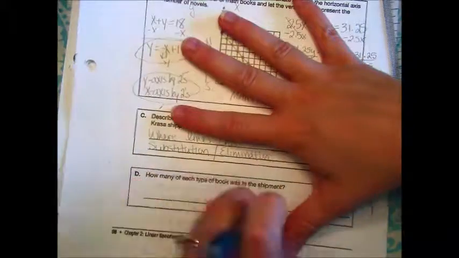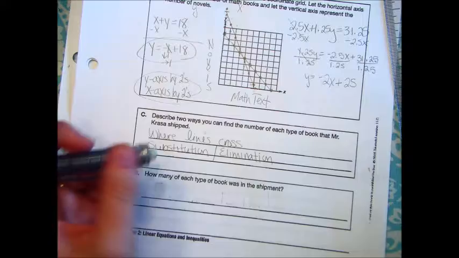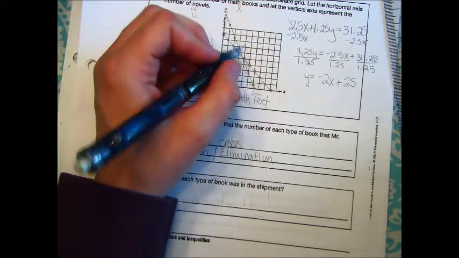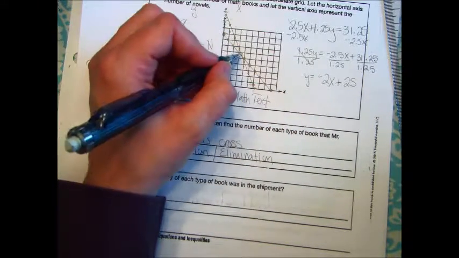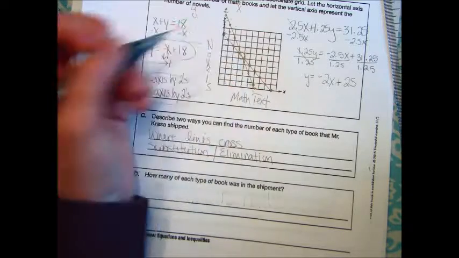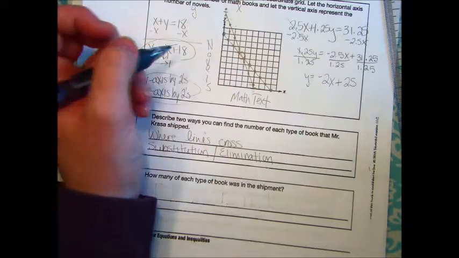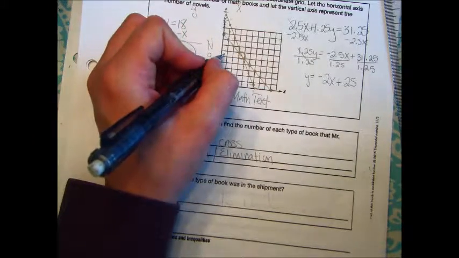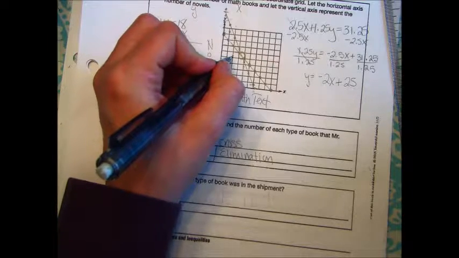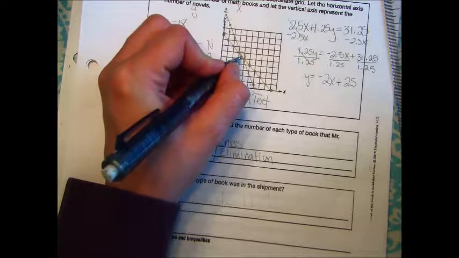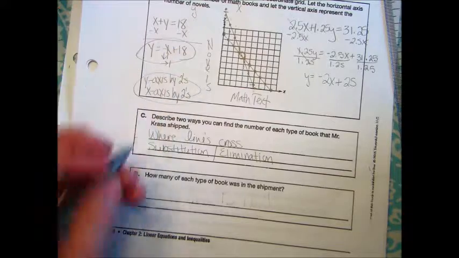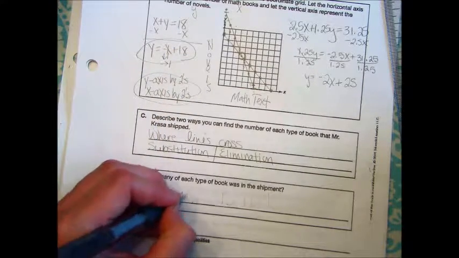Now, I made a mistake because I drew my first line wrong, so now I'm ready to go ahead and fix that. So we're just going to look at where the lines cross, and then we'll double check using our math. You see that area right there where they cross? We're going to count how many over that happen. So it happens 1, 2, 3, 4, 5, 6, 7. Remember, it happens at 7 because I'm counting by 2. So that's 7 math books.